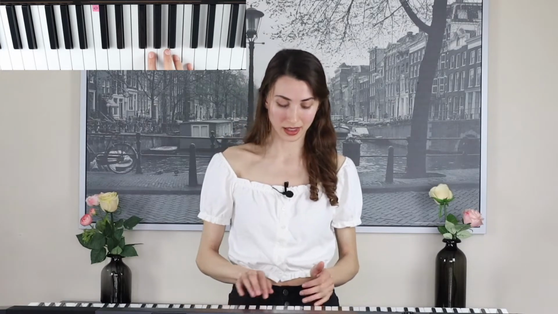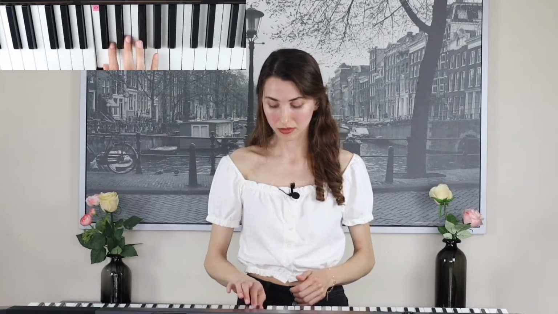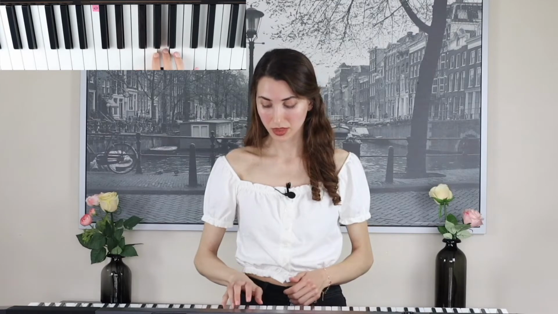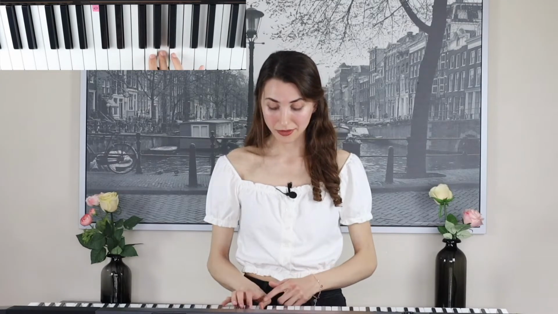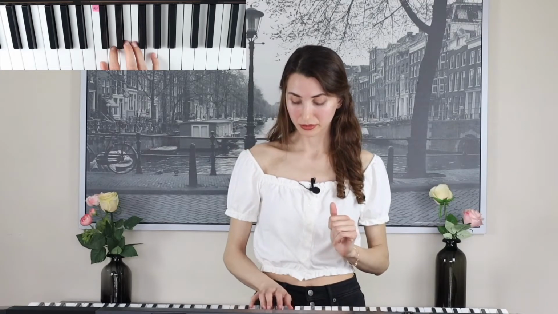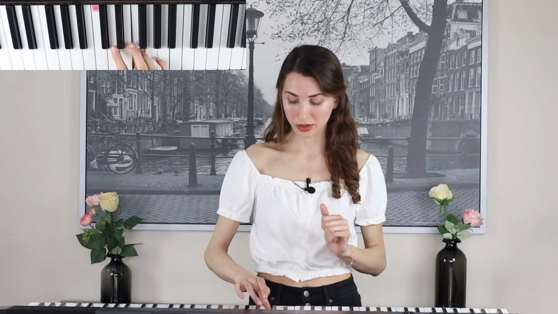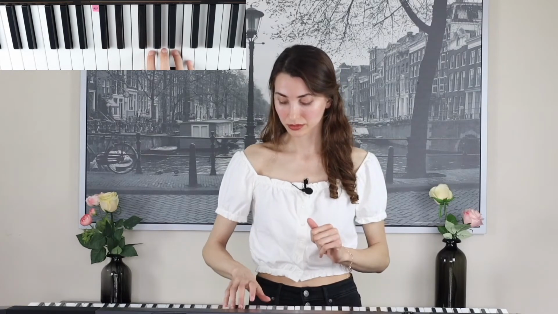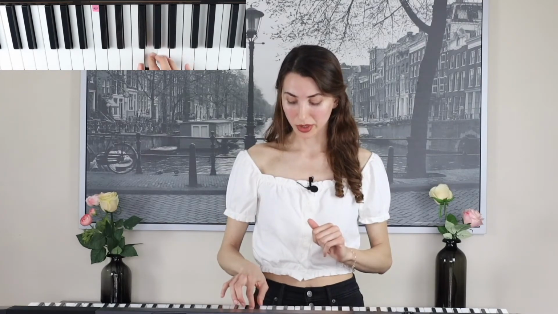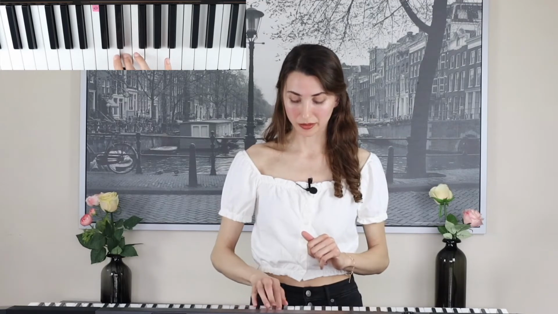That was ascending. Now we're going back down, descending. After my thumb, I'm going to cross over and use my middle finger. So that was the C major scale. One more time, C major scale. After the middle finger, use your thumb. After my thumb, I'm using my middle finger again.